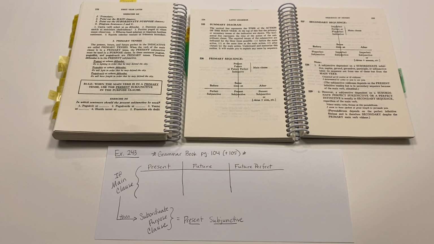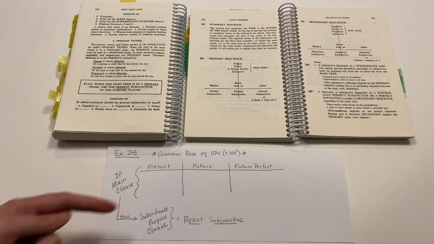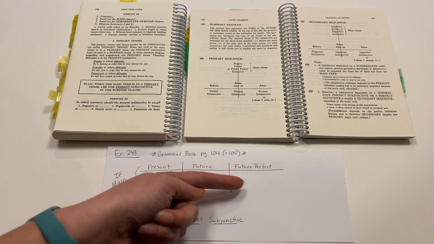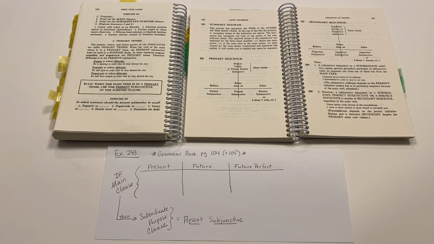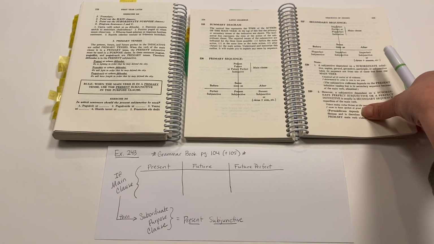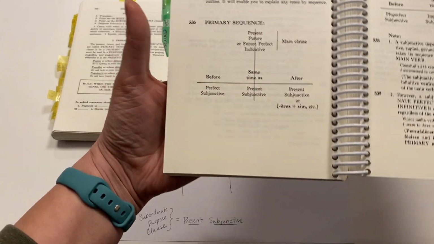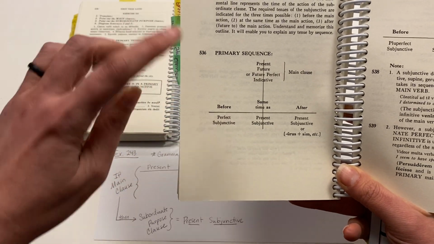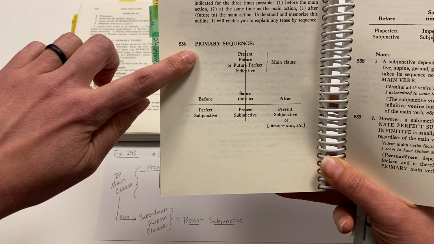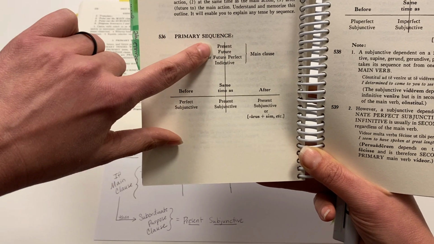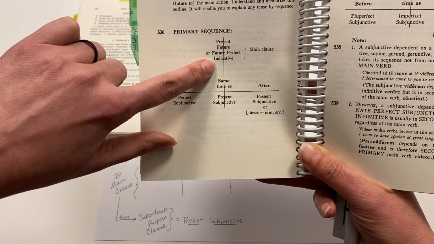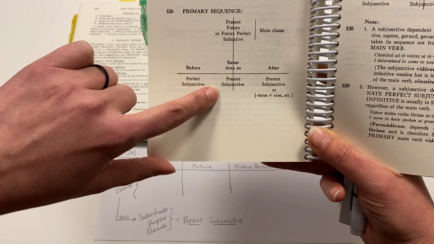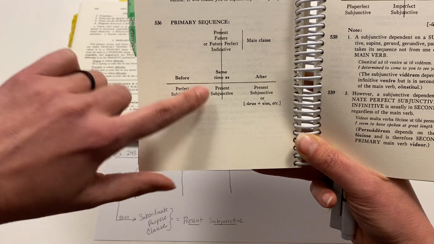Okay, so I think what's helpful to remind ourselves about are the endings in the present, future, and future perfect tense in the indicative mood. The other thing I wanted to point out is that in the grammar book, there's this diagram given, and it doesn't reference it in the purple book, but I did find this helpful: the primary sequence is, again, main clause present, future, or future perfect indicative, leads to a present subjunctive purpose clause.